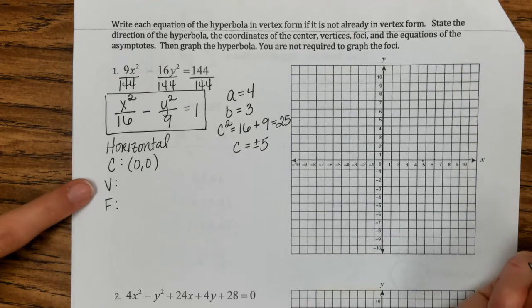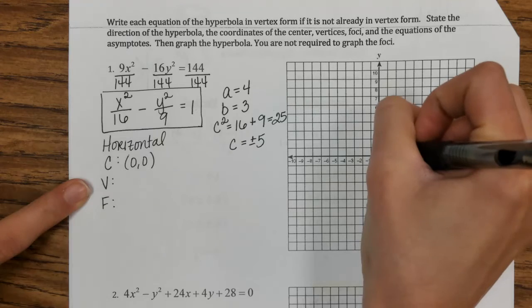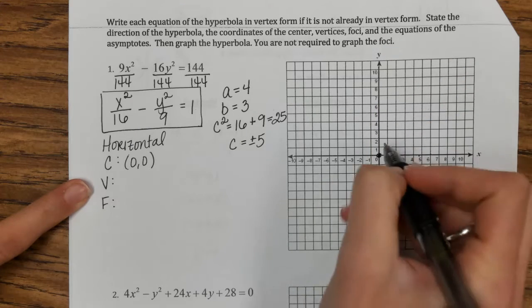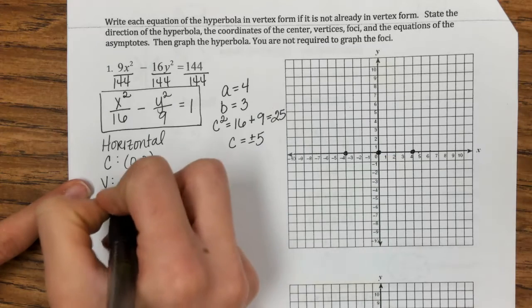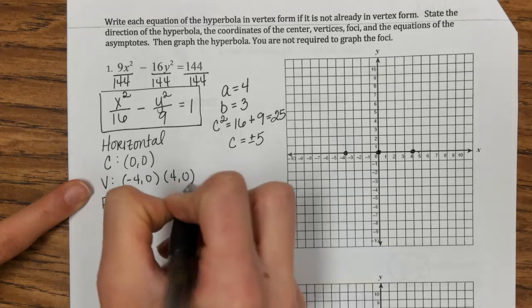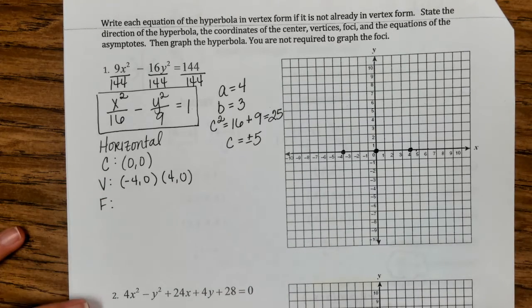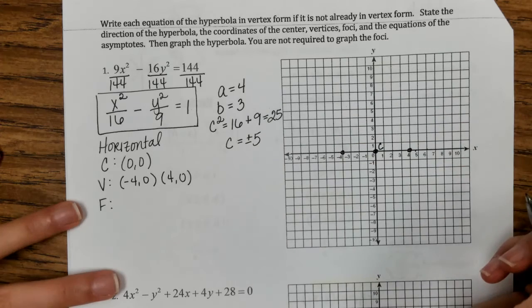Okay? So to find my vertices, I'm going to start at my center. We said it's horizontal, so I'm going to go left 4 and right 4. So that's going to put me at negative 4, 0 and positive 4, 0 for my vertices. Okay.